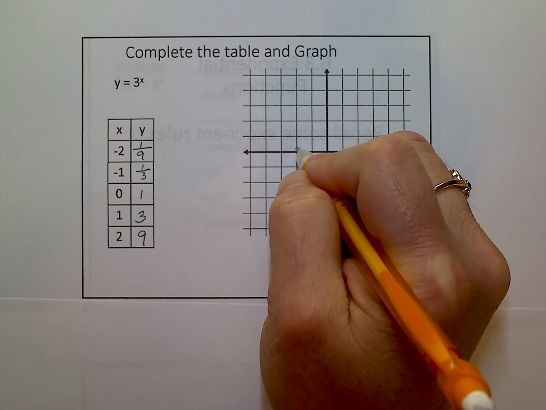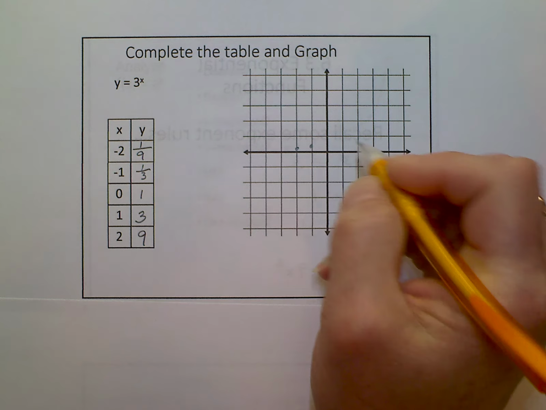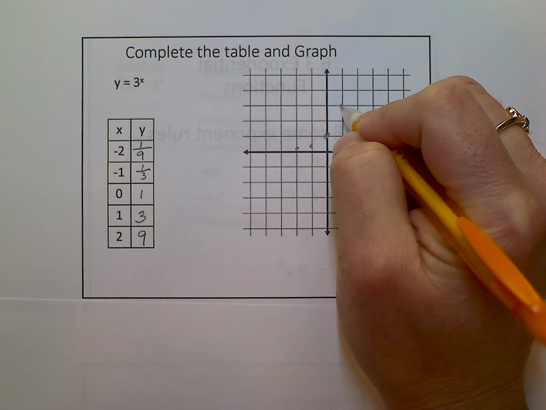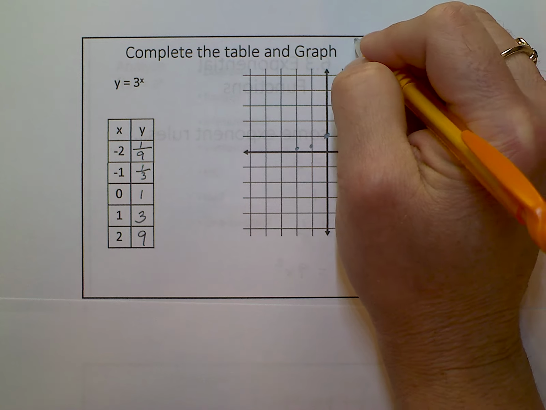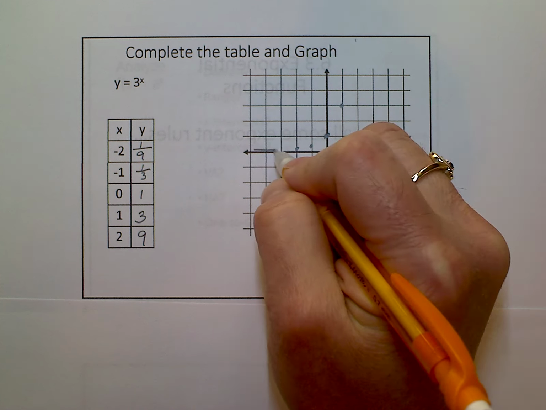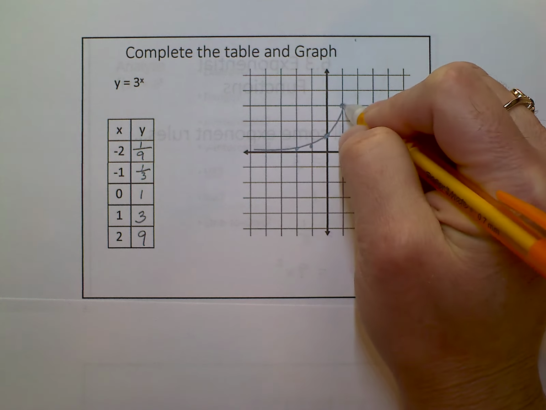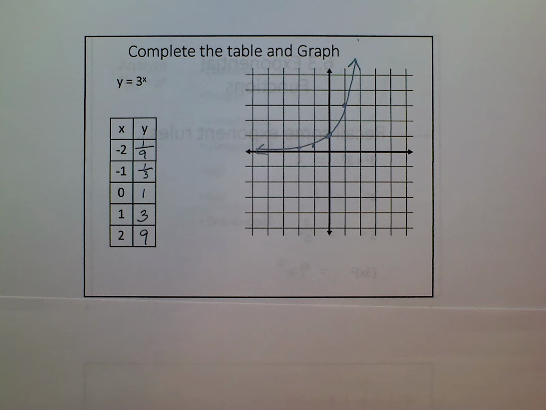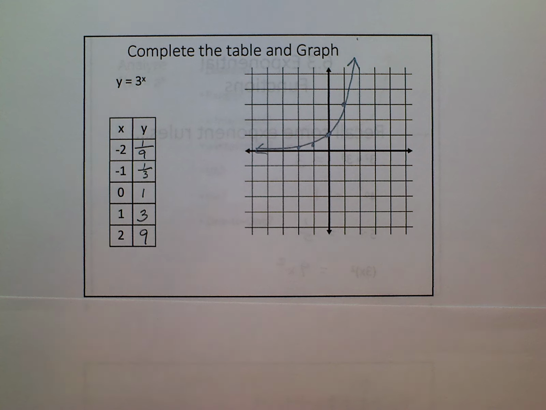Negative 2 is 1/9, negative 1 is 1/3, 0, 1, 1, 3, and 2, 9 is way up there. And it looks a lot like the other graph, doesn't it? All of our exponential functions look alike until we start moving some things around. But that's our basic form.